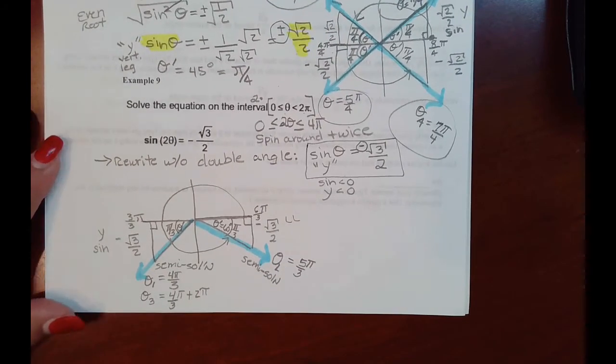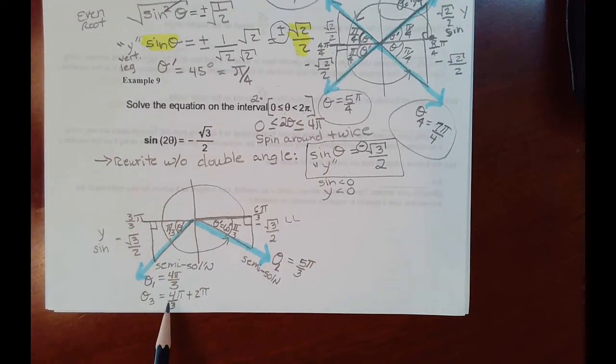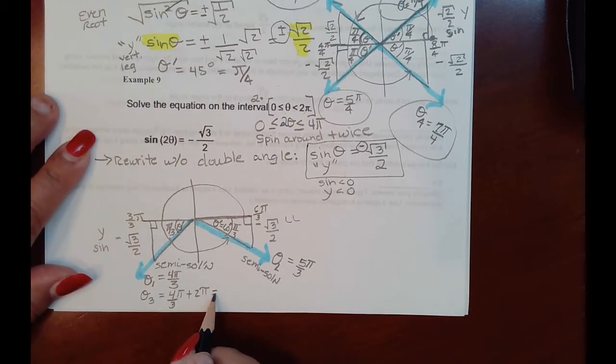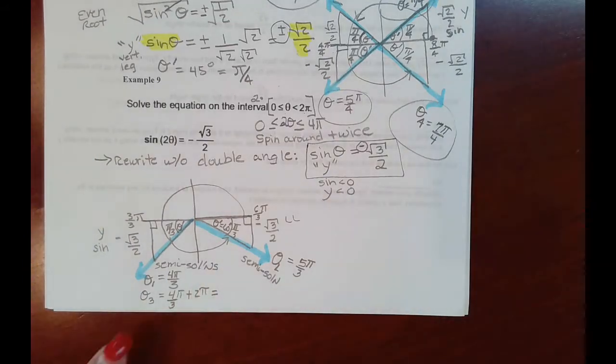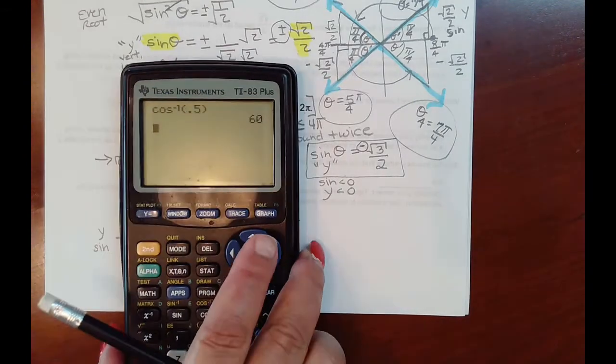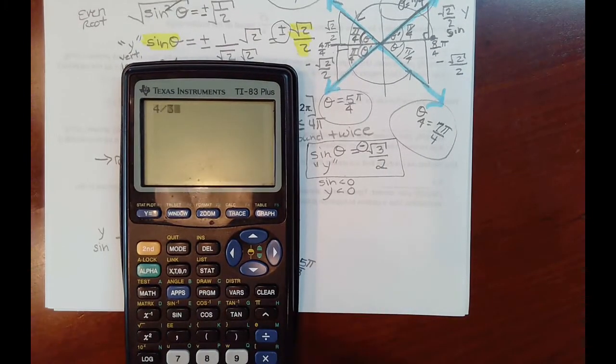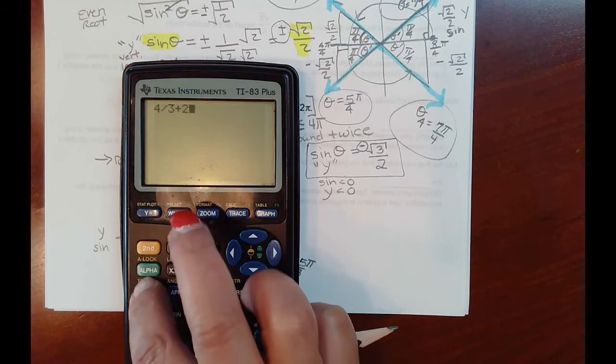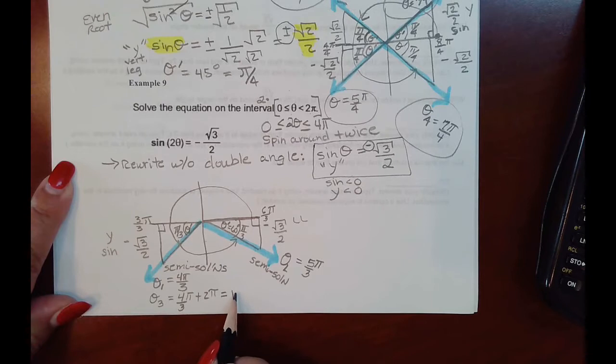I was demonstrating this in other problems. Just put the coefficients in there, 4/3 plus 2. And you'll get that you have another semi-solution. 4/3 plus 2, math, enter to help with those fractions. So 10/3 is another semi-solution.